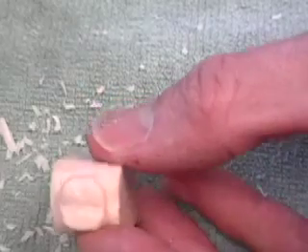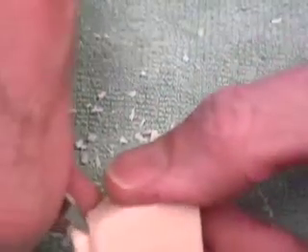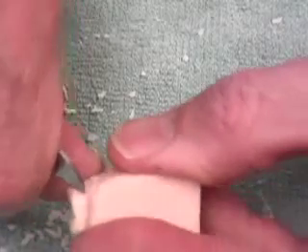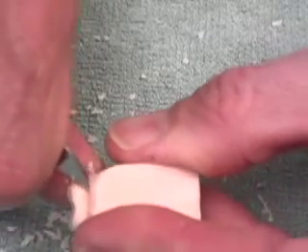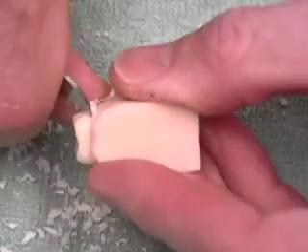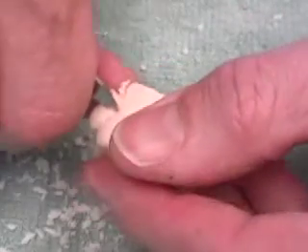Okay, at this point I'm just going to true up the gum line. I'm going to take my knife and I'm just going to trace that line all the way around at the gum line. Mostly I'm working on rounding those corners down near the gum line.